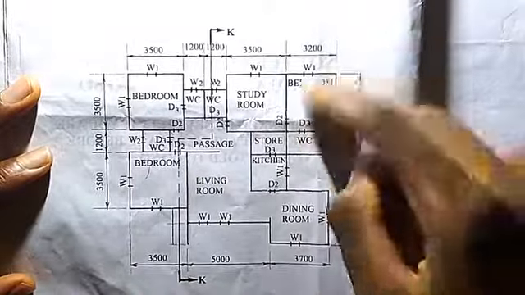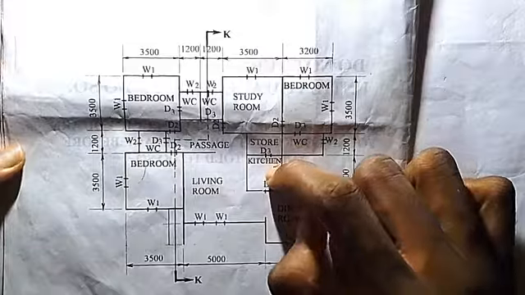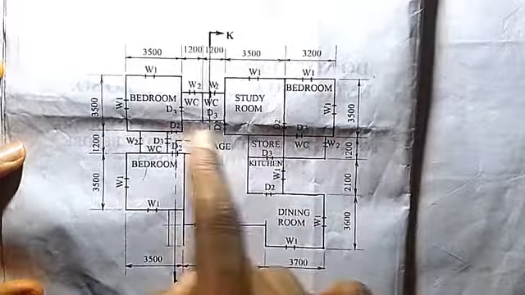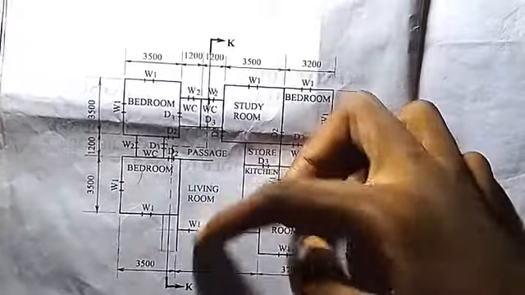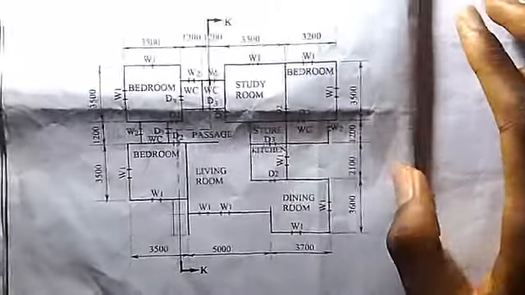This is the toilet for this bedroom. This is the store, the kitchen, the living room. This is the passage. This is the dining room. So with what we are given here, we reproduce it.